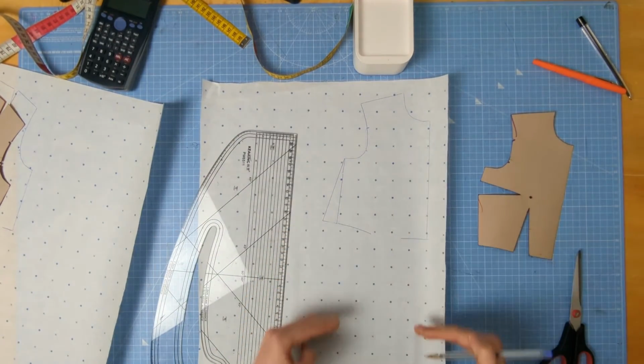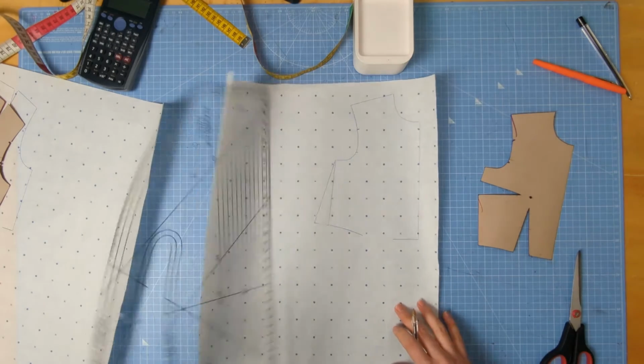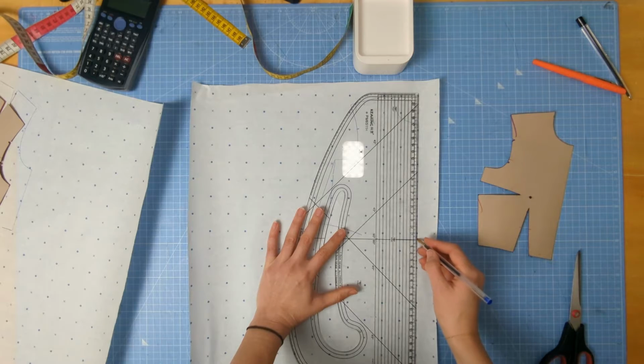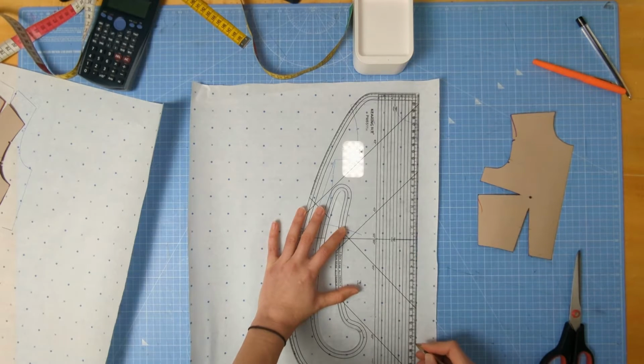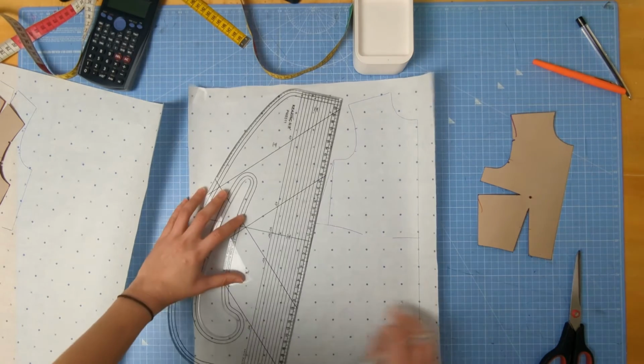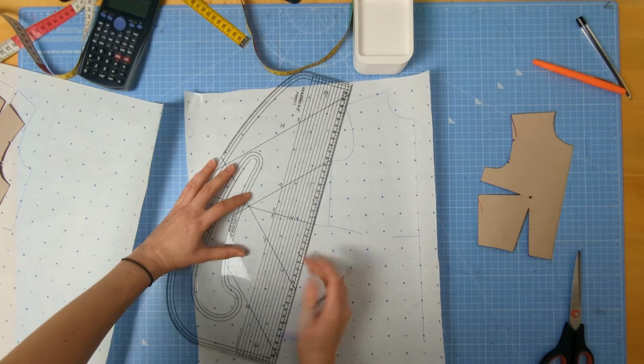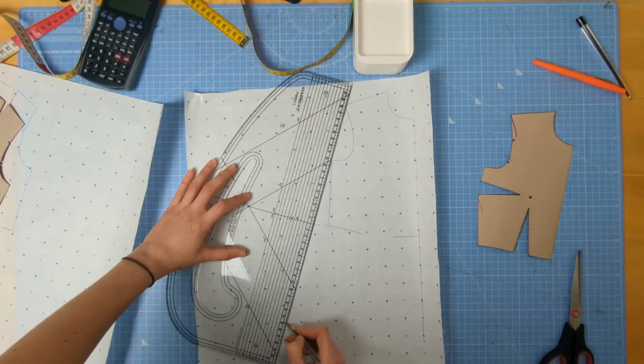Then we said we want to lengthen this by 15 centimeters. So at my center front, I'm going to lengthen that on the angle my center front's already drafted at, down to 15 there. Then at my side seam, again, I'm also going to lengthen that on the angle of my new seam that I drew in there, down to 15 there.